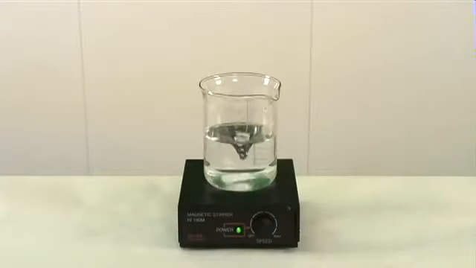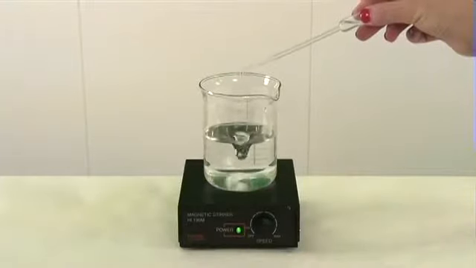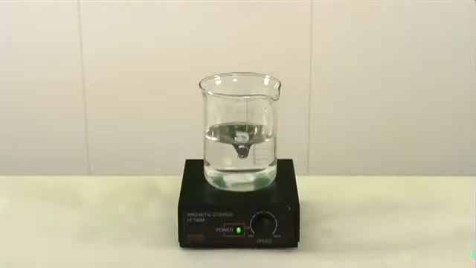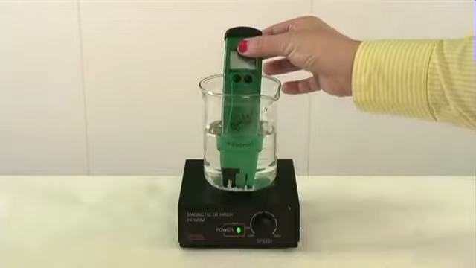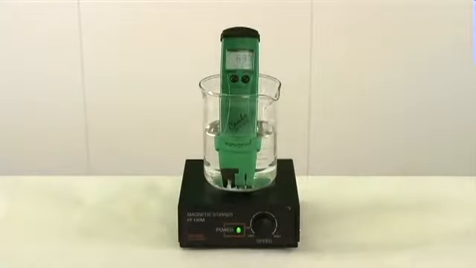Here we have a beaker with deionized water. I'm going to add a small amount of chlorine bleach. I'm going to use the HI 98121 combination pH and ORP waterproof meter. We're going to start by measuring the pH.